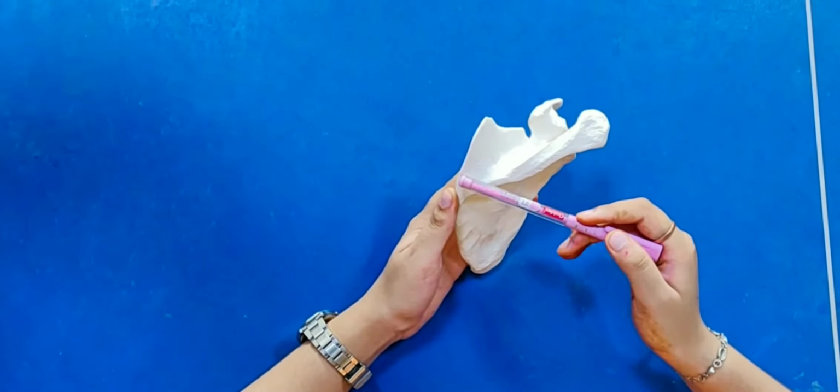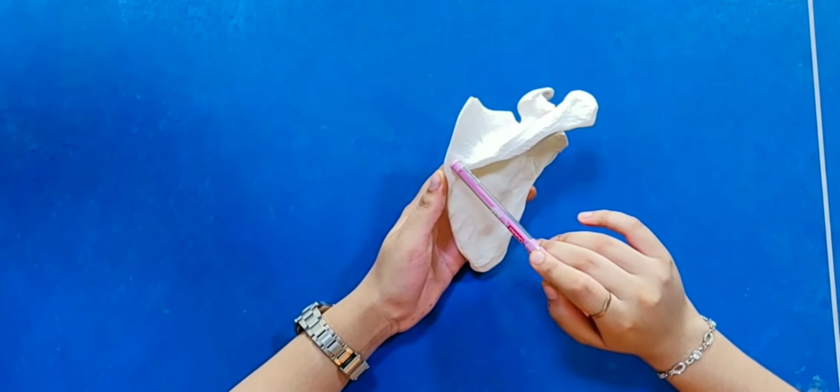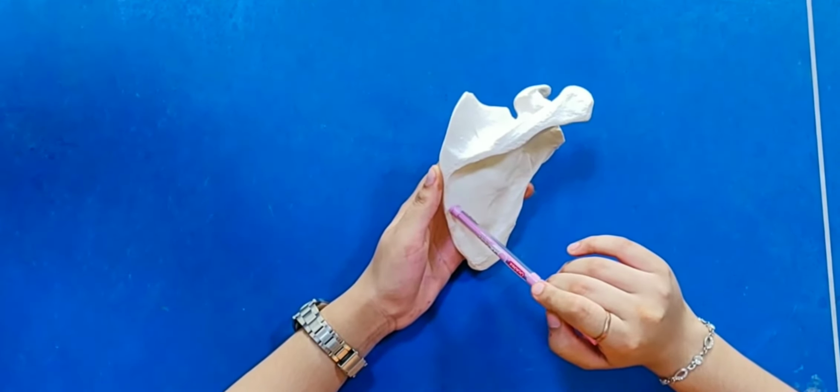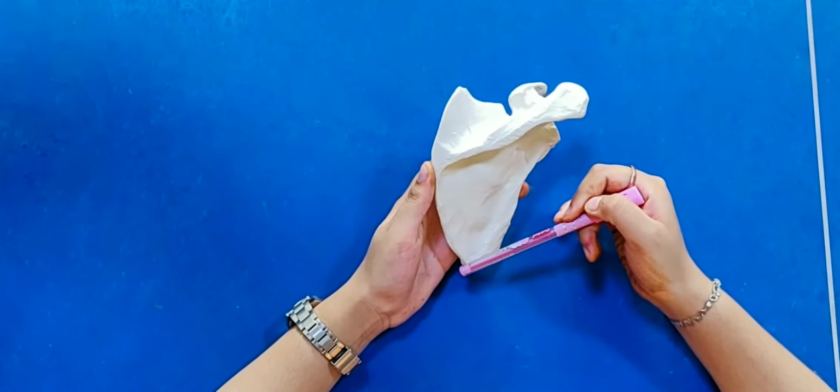The medial border upper part gives insertion to the Levator scapulae. From the root of spine it gives insertion to the Rhomboid minor, and the rest of the lower part it gives insertion to the Rhomboid major.